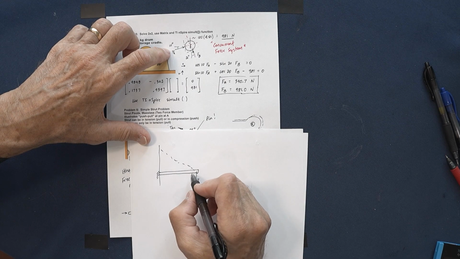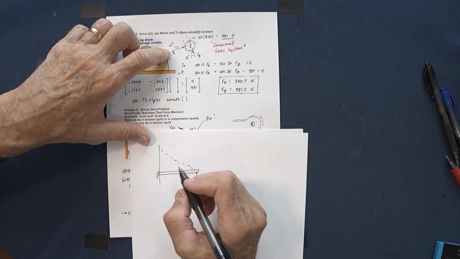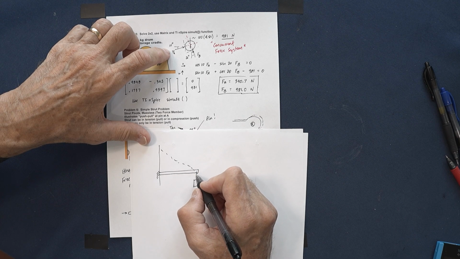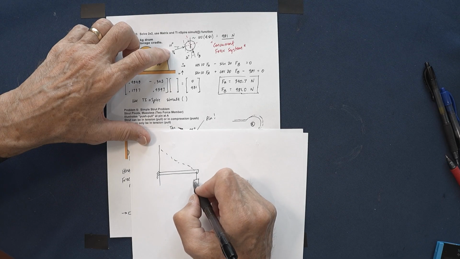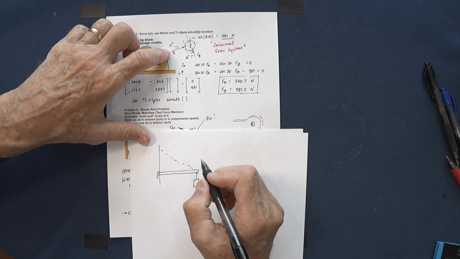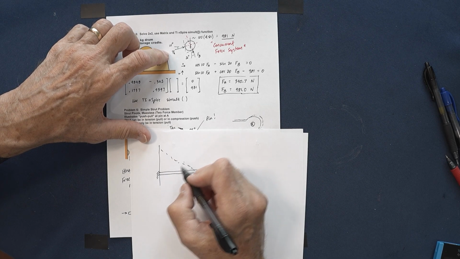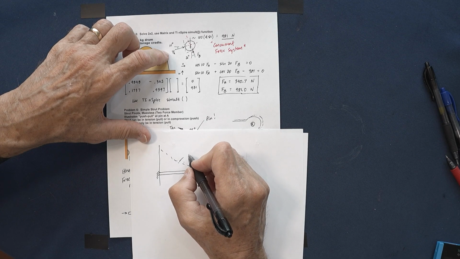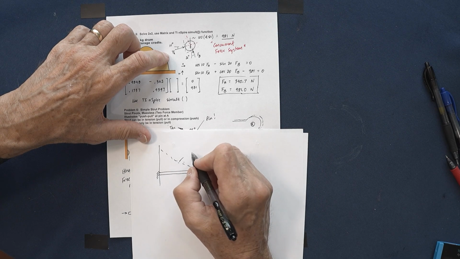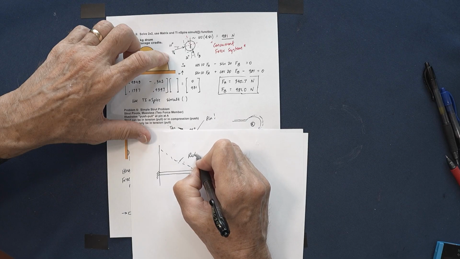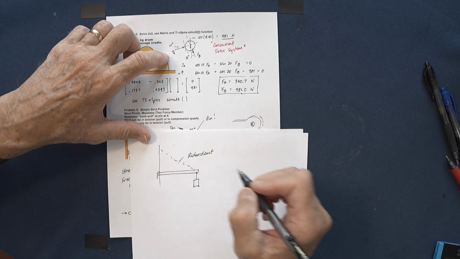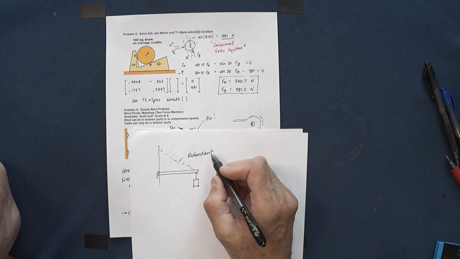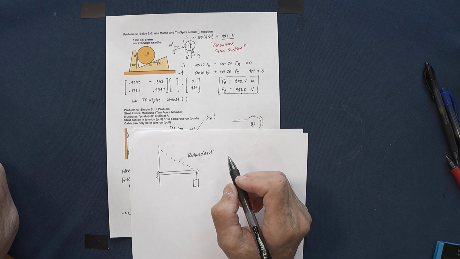The fixed member would develop an upward force here and could hold this weight up without the cable. So in this case, adding the cable would be a redundant support. In other words, it's not needed for equilibrium.